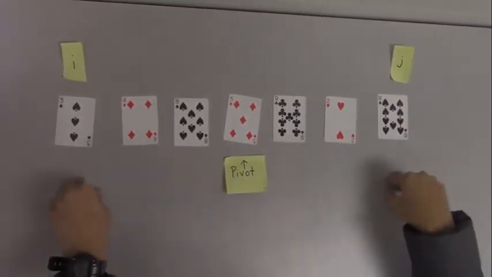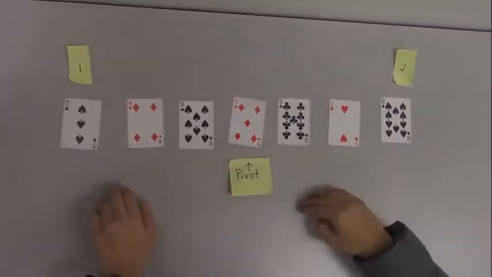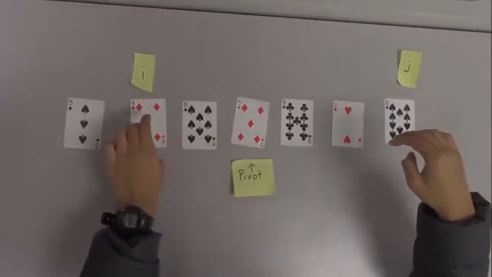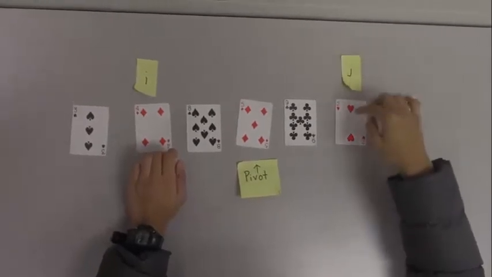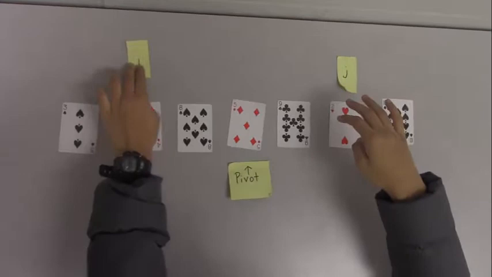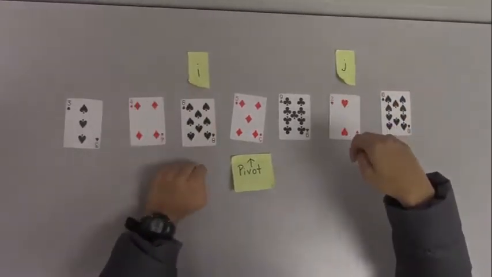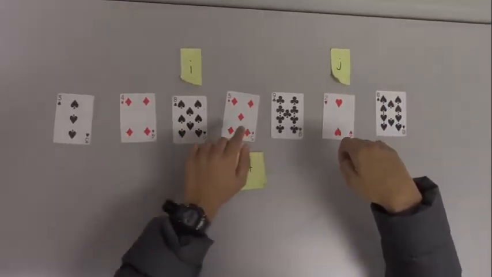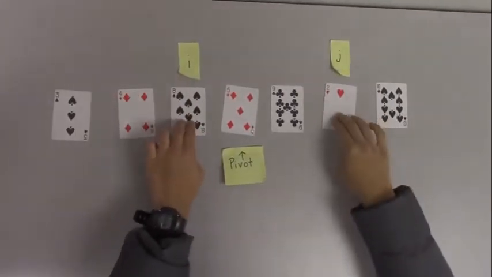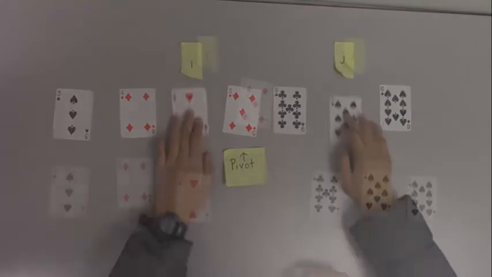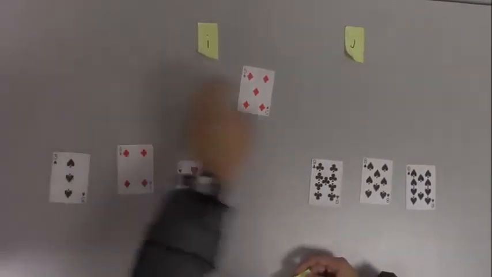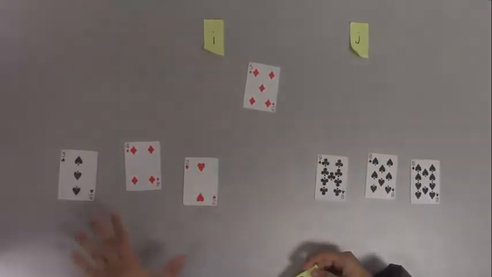In this case, both are true. 3 is less than 5 and 10 is more than 5, so it moves on. 4 is less than 5, so this is good. But 2 is not more than 5, so the j loop stops over there. And the i loop goes on. It checks for this one. 8 is not less than 5, which means that now it has to switch. So now 8 and 2 are going to switch. The goal is that right now all of these are less than the pivot and all of these are more than the pivot. But that doesn't mean that these are sorted.